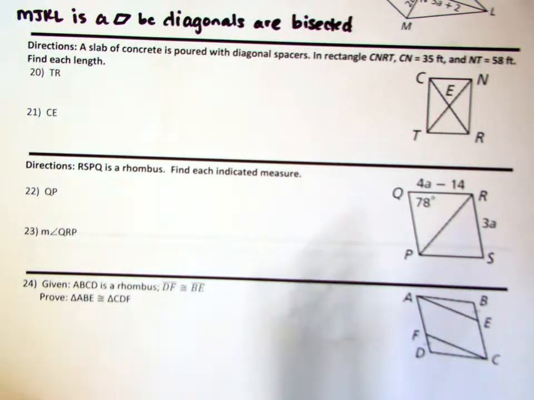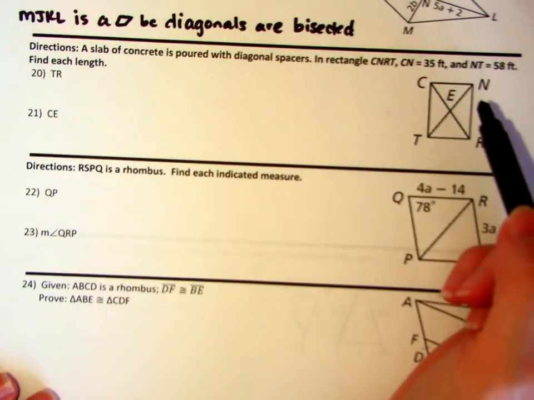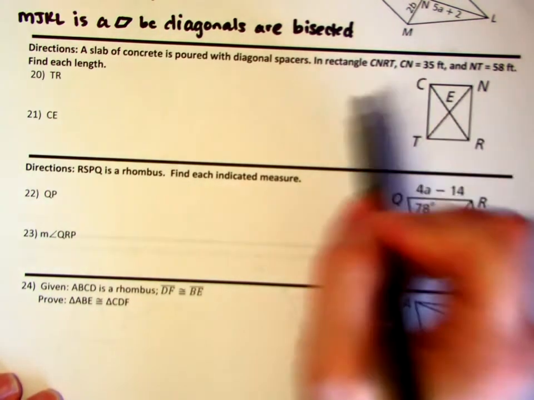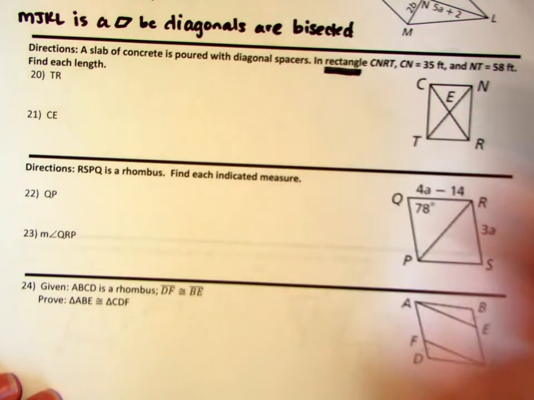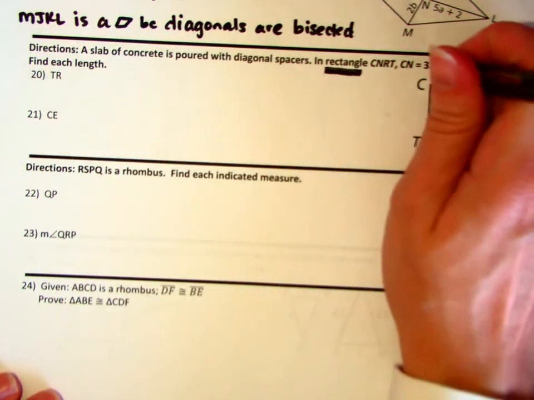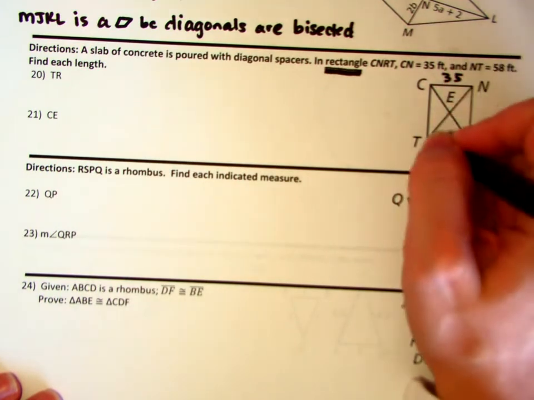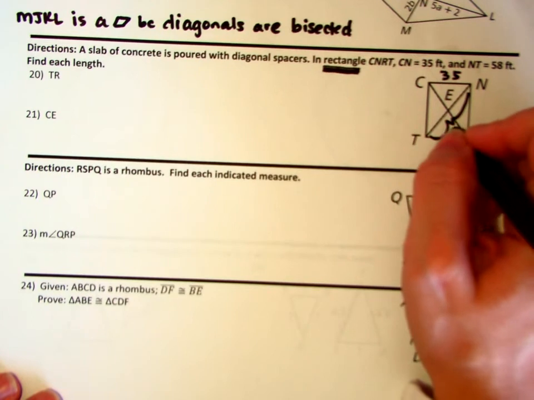This is numbers 20 through 23. Number 20, we're told that we have a slab of concrete poured with diagonal spacers. We're told that in this rectangle, so the shape is a rectangle, we have that CN here is 35 feet, and then NT, the whole thing here, is going to be 58 feet.